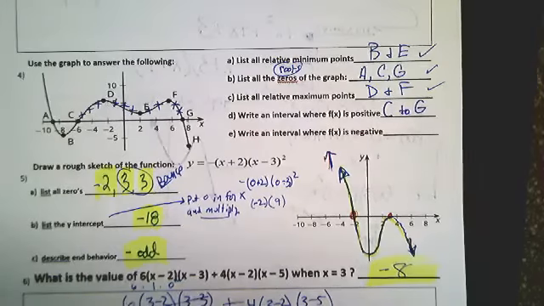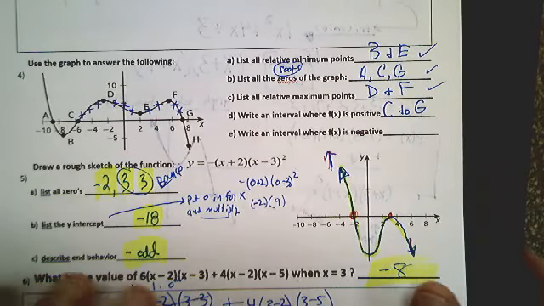There is another positive interval. The other positive interval actually goes from, this part is positive, so technically it's negative infinity all the way to point A. If you wanted to list that one, you could. Negative infinity to A. And Mr. Gordon, what about where it's negative?